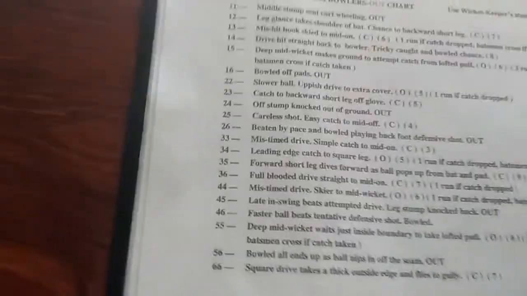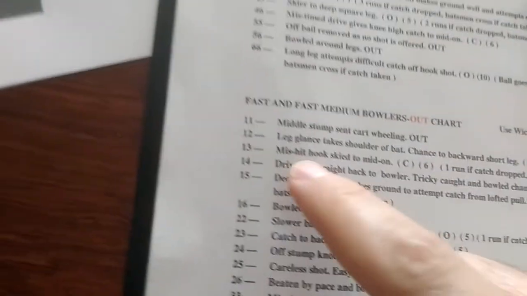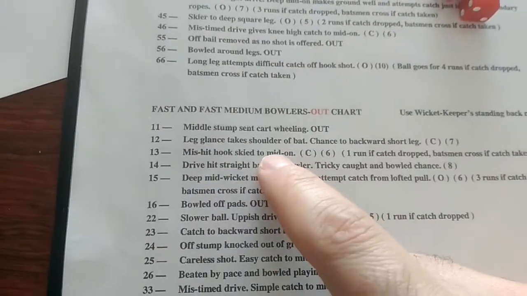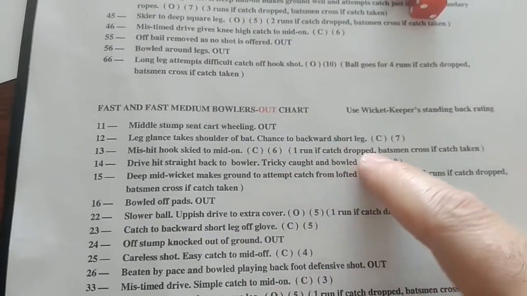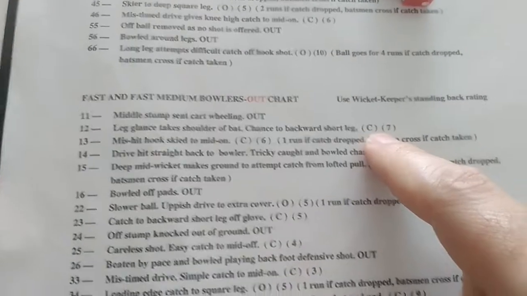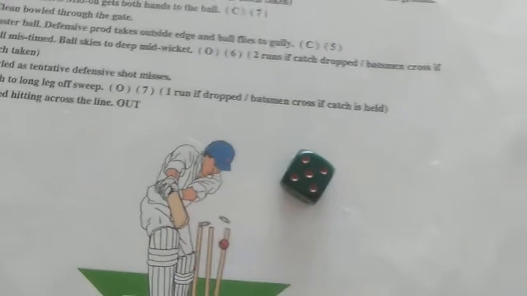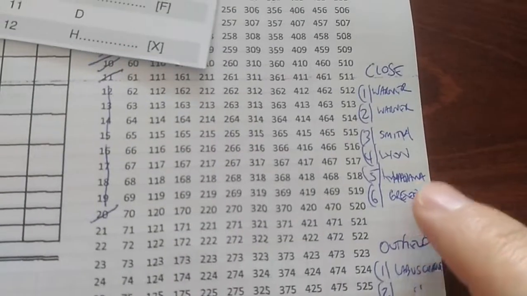Okay, so the fast bowlers are bowling. It refers to an out chart, and we roll a 12. We go to the 12. Leg glance, take shoulder of the bat. Chance to backward short leg. We need a close-in fielder. Okay, so let's go over to our close-in fielder. Let's roll. We've rolled a 5, and we've got Khawaja.